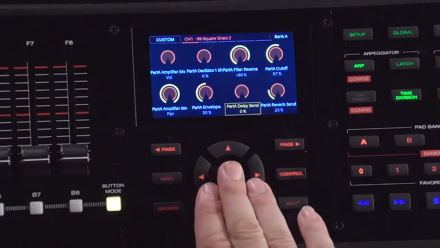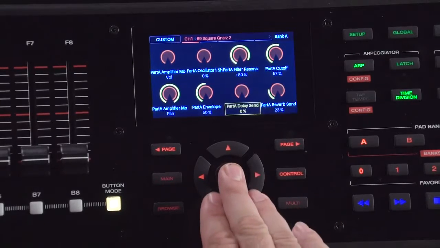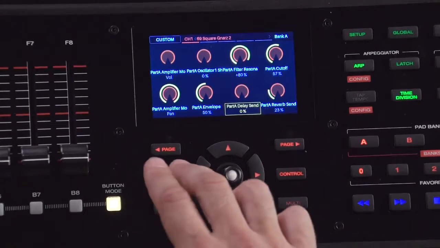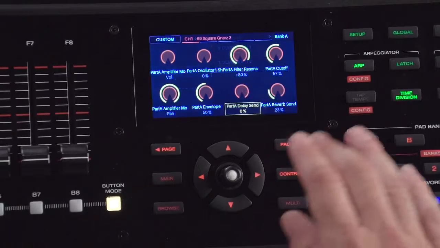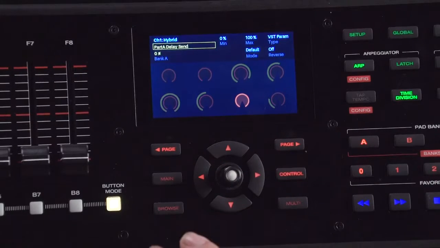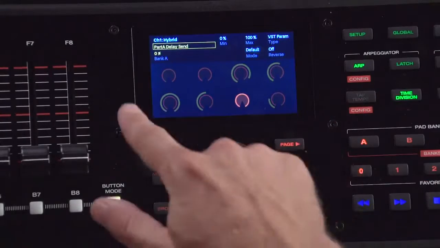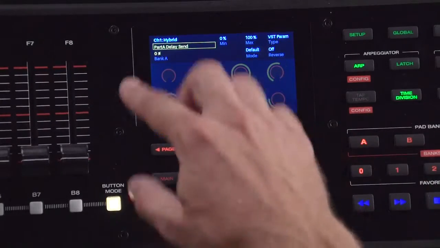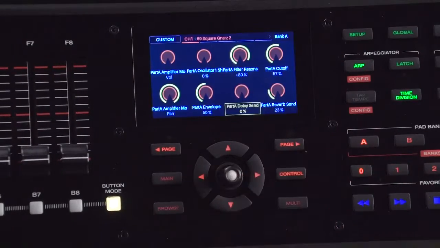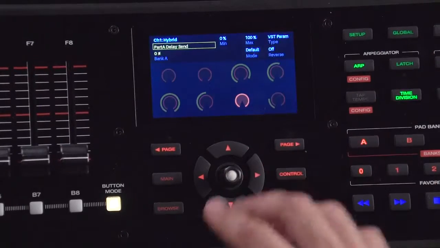There's a little hidden button here, and it's the endless encoder. So I'm already in my control mode. So say you're on the main page, press Control, and then click in. And you can see that it looks a little bit different. My parameters have actually changed. Not everything is displayed as it is when I'm in my normal control mode.